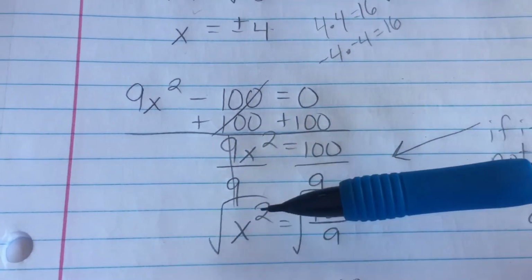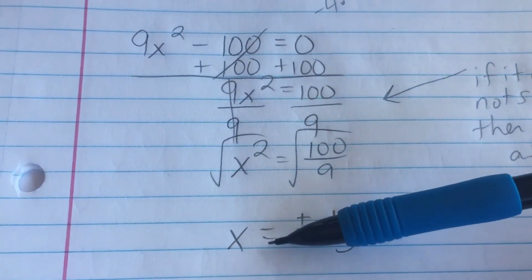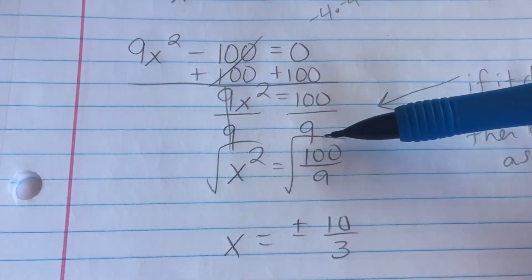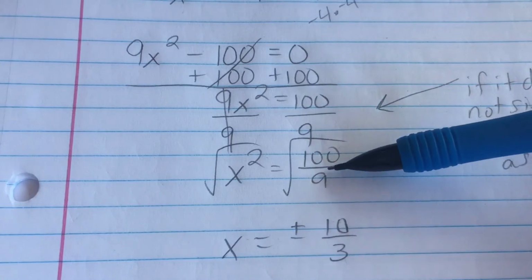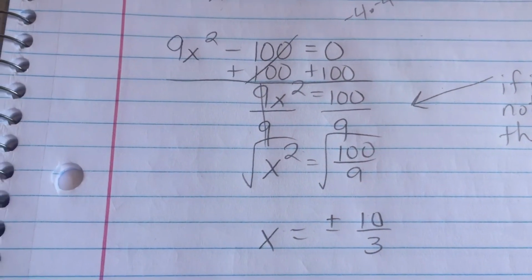So at this point, we're going to take the square root of both sides to get rid of the exponent. That's going to give us x equals positive or negative 10 over 3. And I got that by taking the square root of 100 is 10 and the square root of 9 is 3. And then you'll just leave your answer as a fraction.